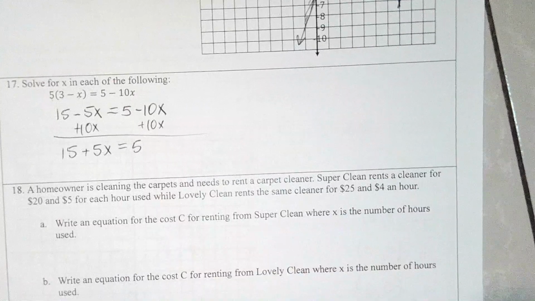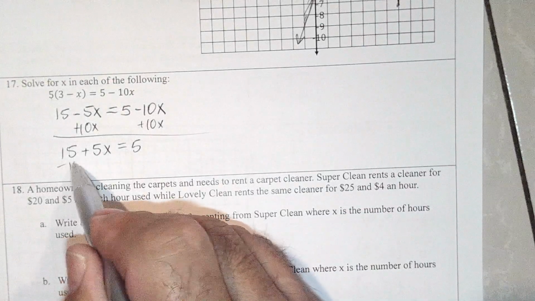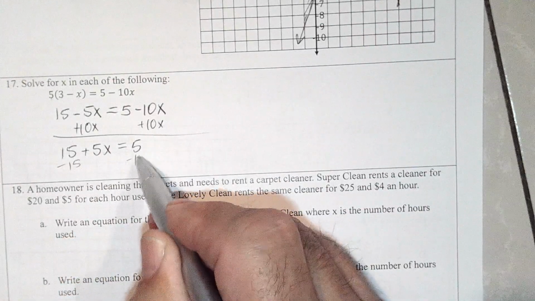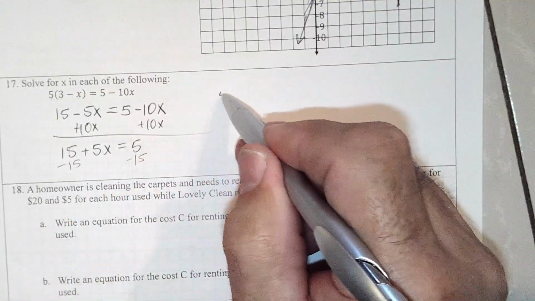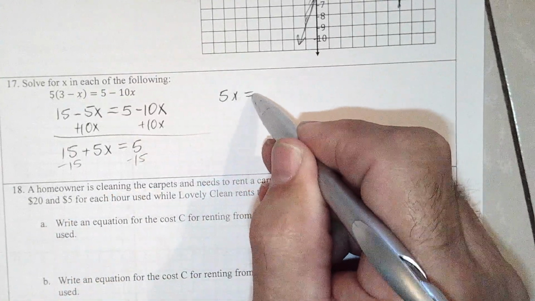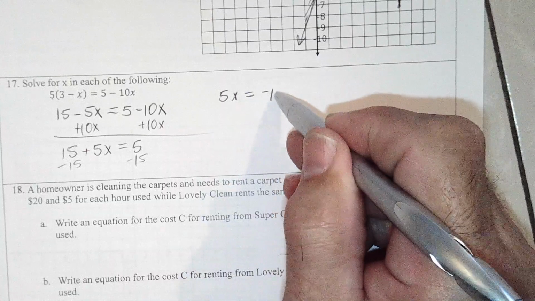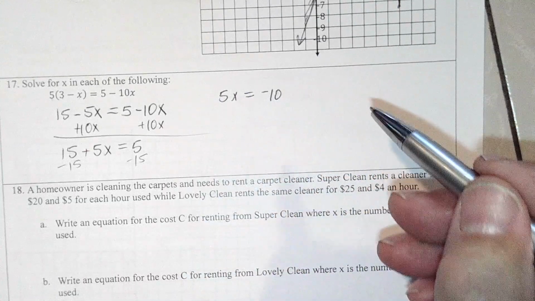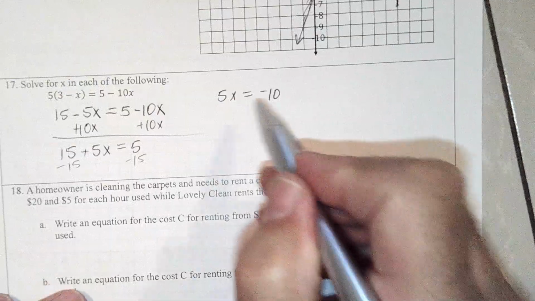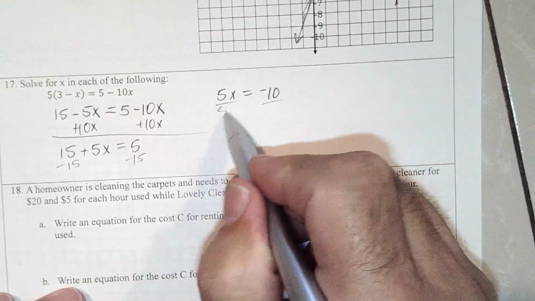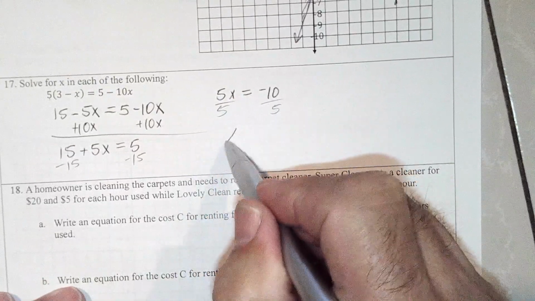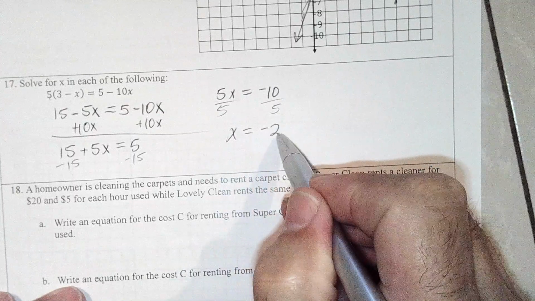I'm going to subtract 15 from both sides. And so I get 5x equals -10. Divide both sides by 5. And I get x equals -2.